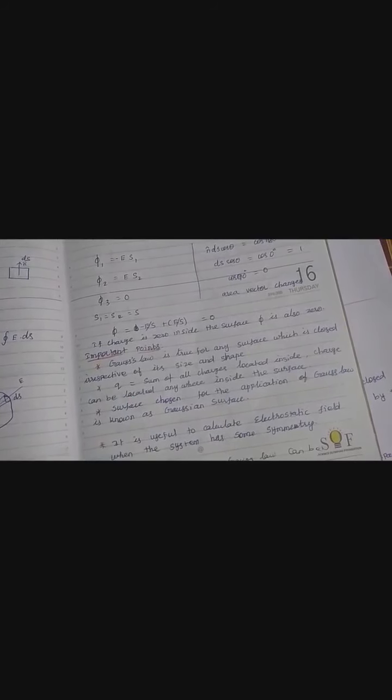Charges can be located anywhere inside the surface. If you consider a closed ball-like structure, it can have many charges inside, and Q represents the sum of all the charges present in the surface you are considering.